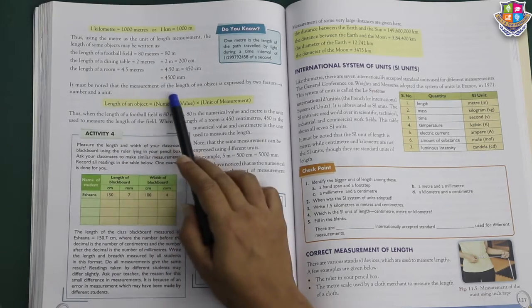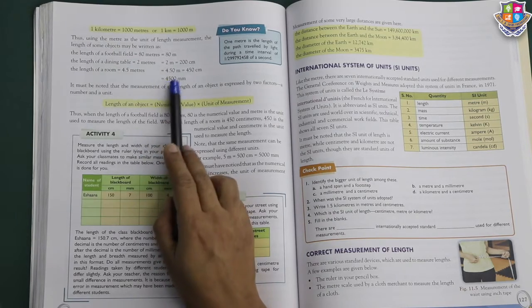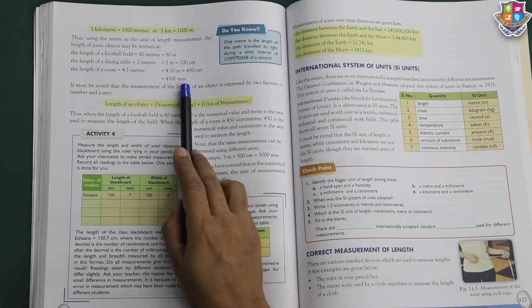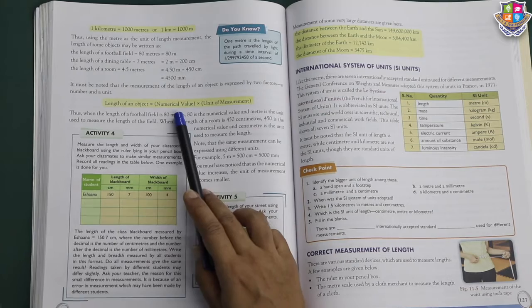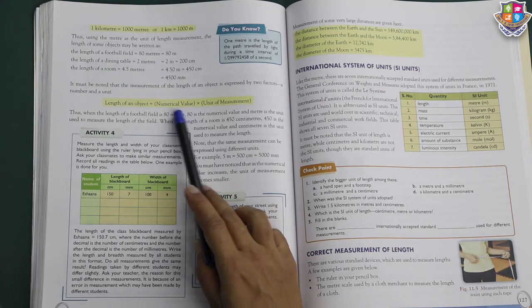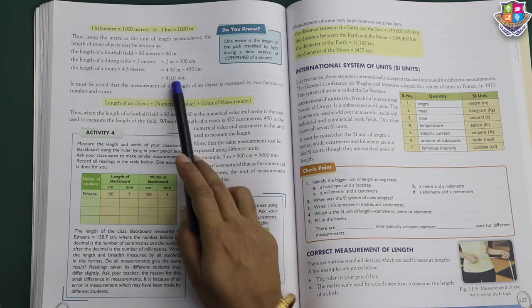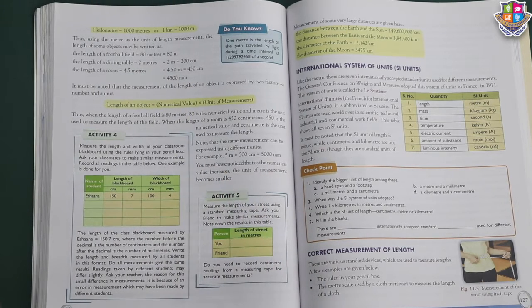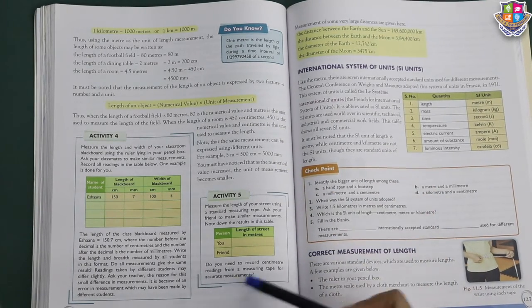It must be noted that the measurement of length of an object is expressed by two factors. There should be a number, and there should be a unit. Unless you write both of these things, the measurement is not complete. So, length of an object is equal to numerical value. What do you understand by numerical value? The number 4500, and the unit of the measurement, that is what you are taking. Either it is millimeter, centimeter, meter or kilometer. Similarly you can read here, the examples and the activities are there.